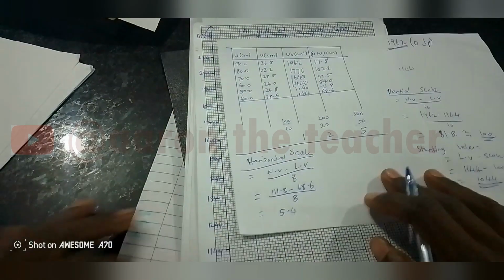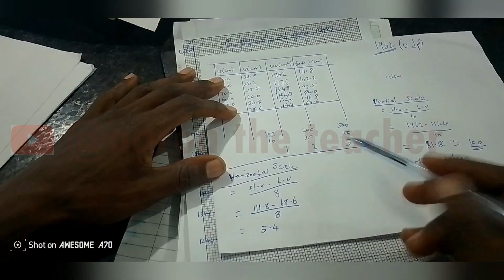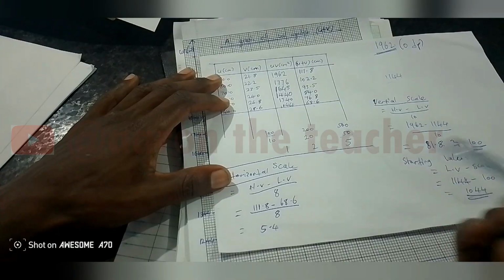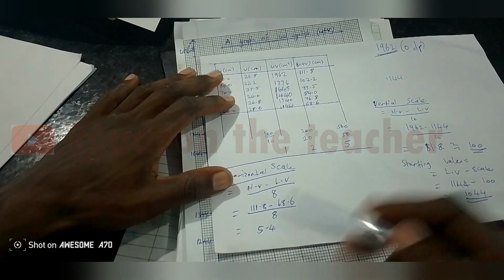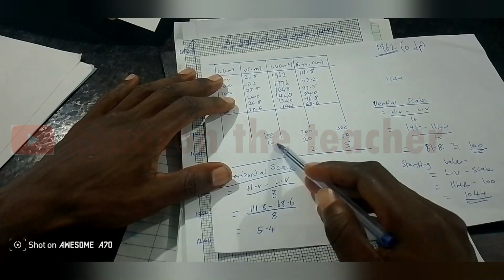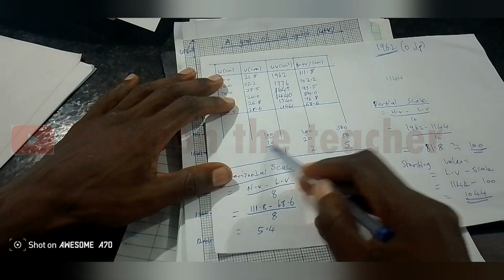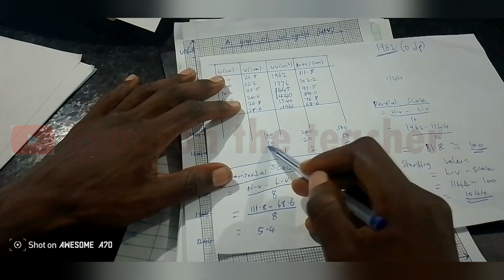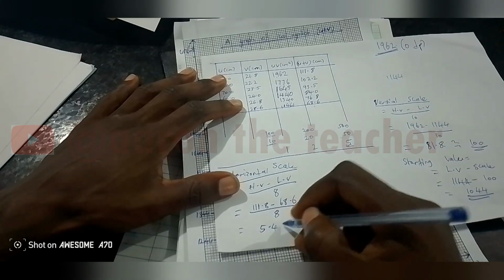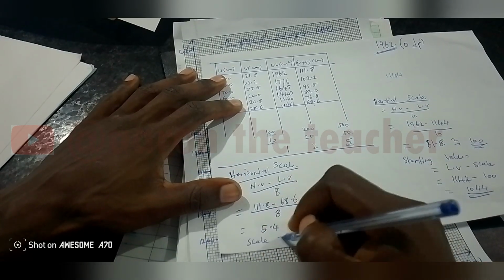5.4. I come back and check 5.4. Where is it lying? I see it is lying between 5 and 10, meaning I'm going to take the 10 as my scale. Therefore, my scale will be equal to 10.